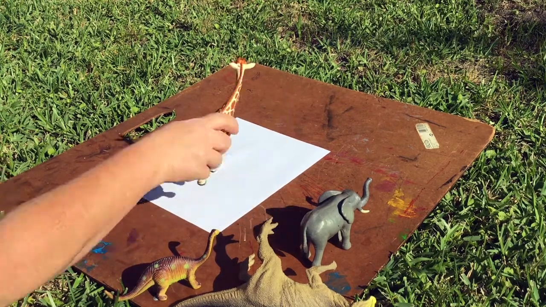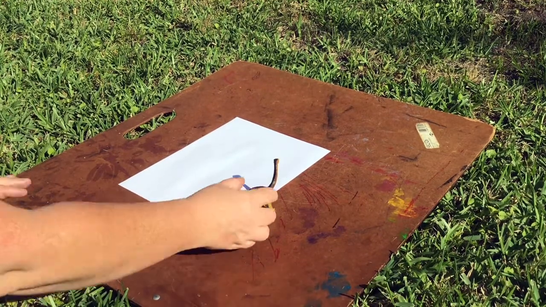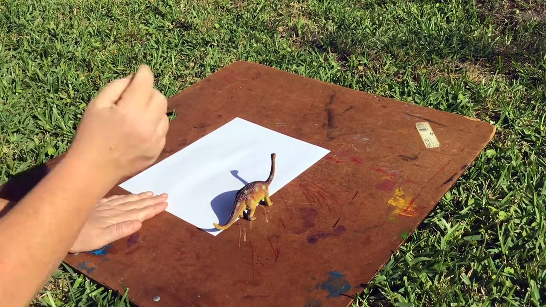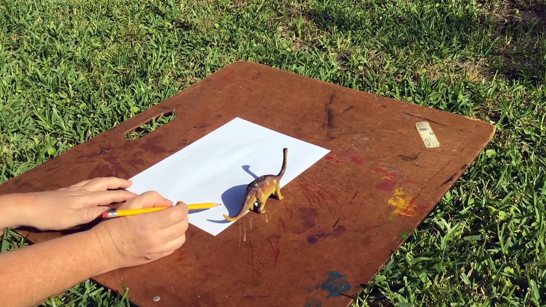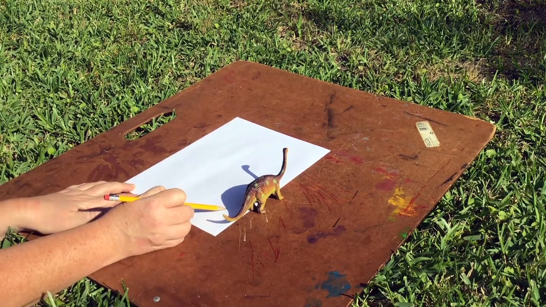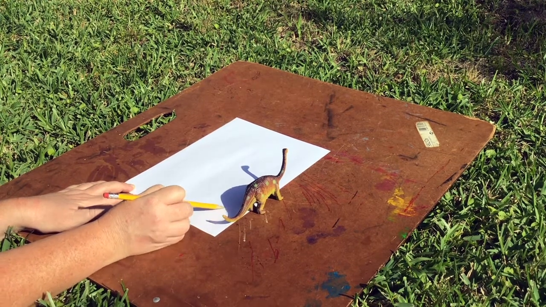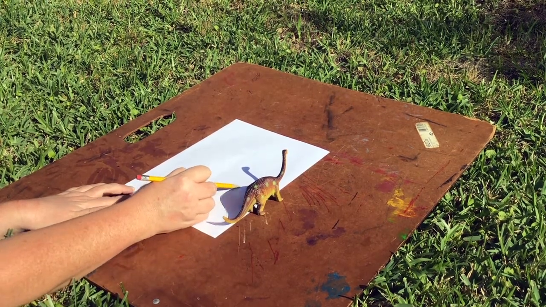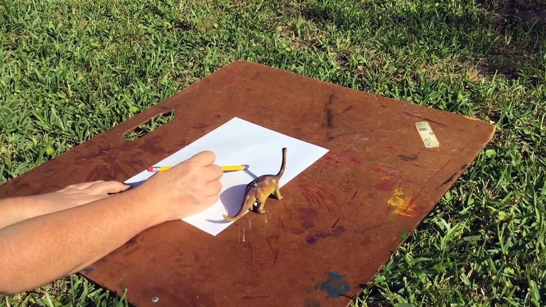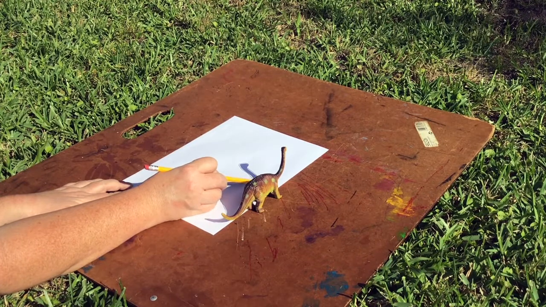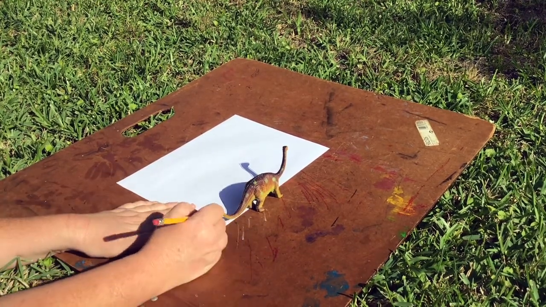All right? So I'm going to go with the dinosaur. I'm really liking that right now. And remember, you should have your paper and pencil ready to go. So what I'm going to do is trace with my pencil the shadow. Oh, this is so neat. I've never done this before. Trace the shadow onto your paper. And if it moves, you can just move it back.